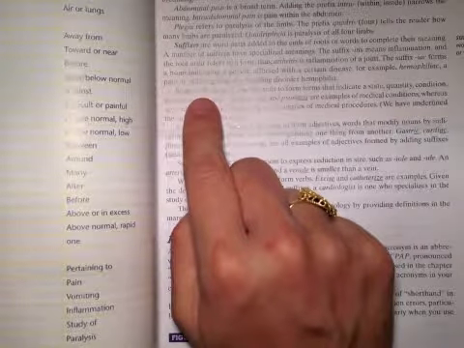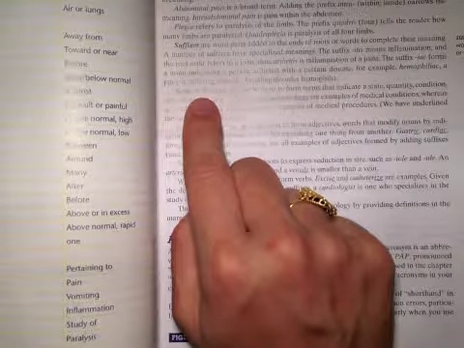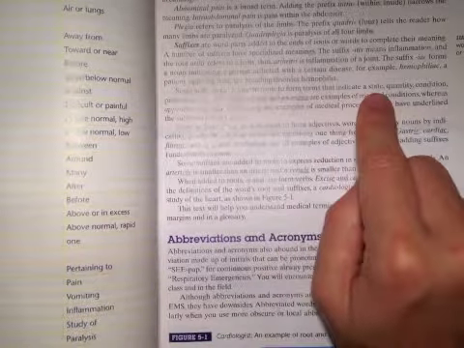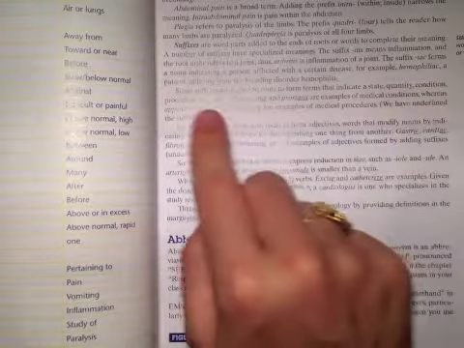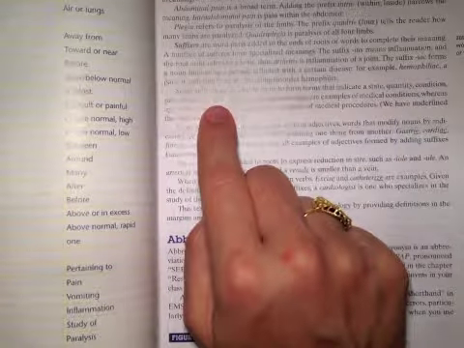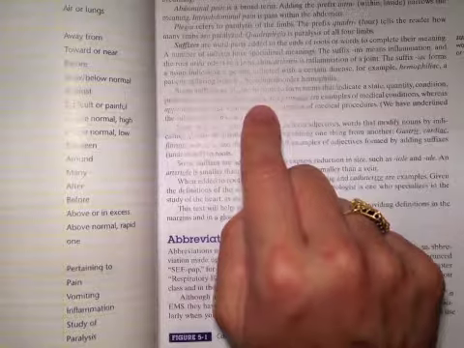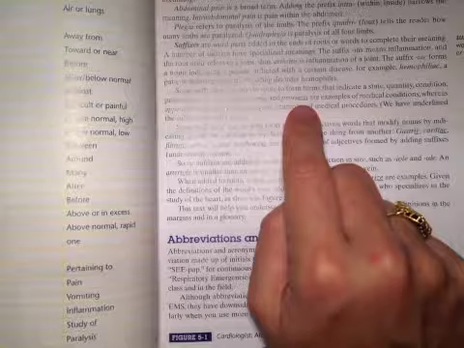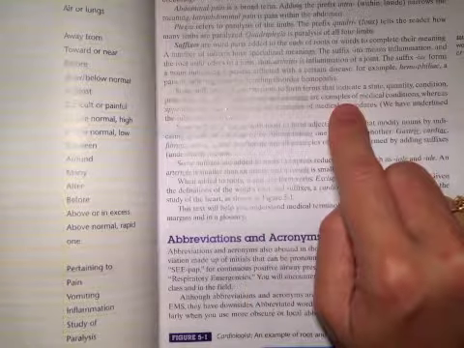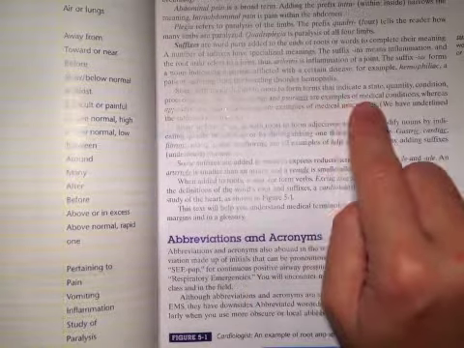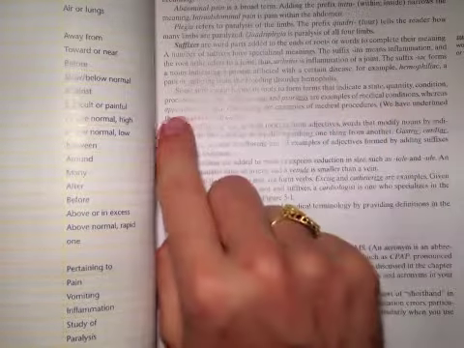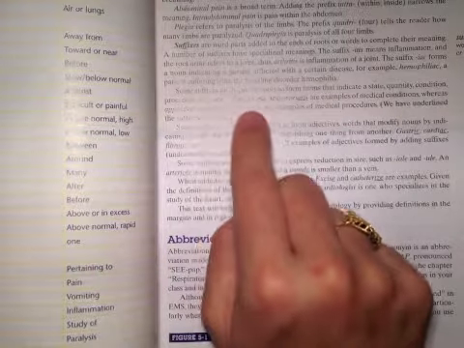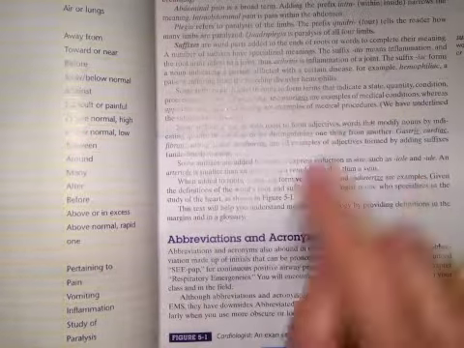Some suffixes, those end parts, are joined to roots to form terms that indicate a state, quality, condition, procedure, or process. Pneumonia and psoriasis, where ia and asis are the suffixes, are examples of medical conditions, whereas appendectomy and arthroscopy, with the suffixes y, are examples of medical procedures.